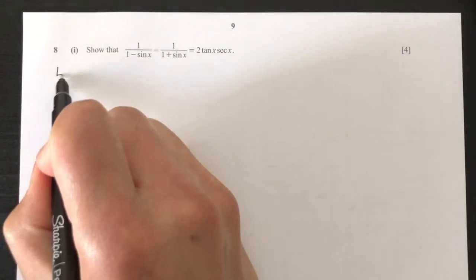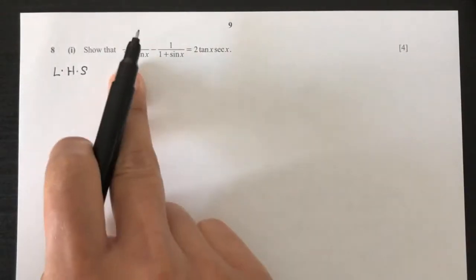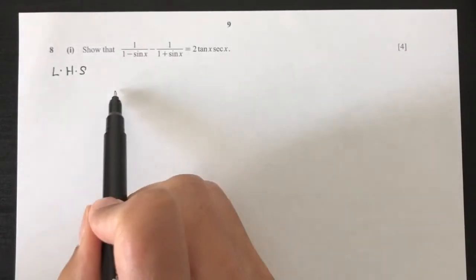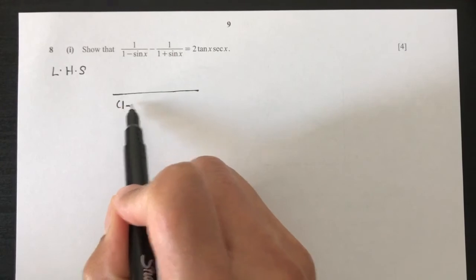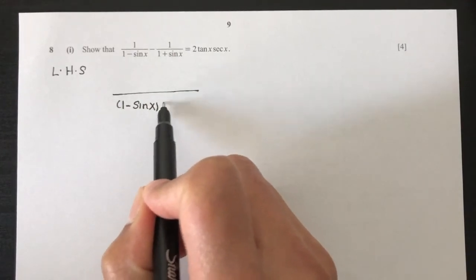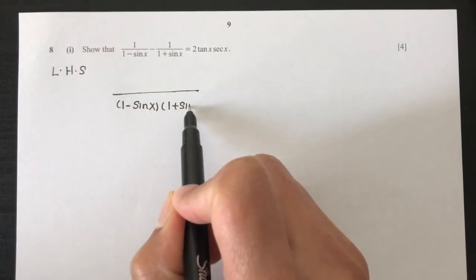Okay, we have to show the left hand side equal to the right hand side. As always, begin with the left hand side and do it step by step. The first thing you see is that it is two fractions with different denominators. What do you do? You have to find the LCM. In this case, the LCM is just multiplying them by each other. That'll be 1 plus sine x.